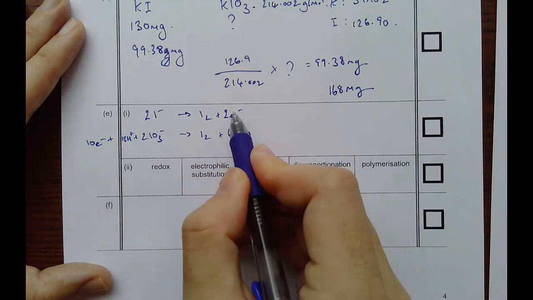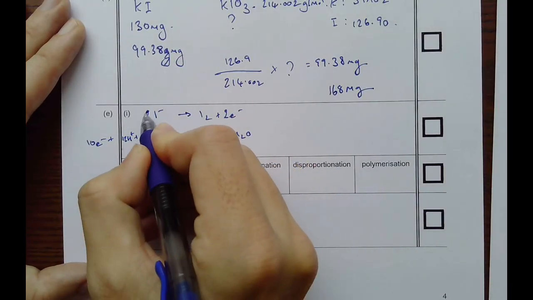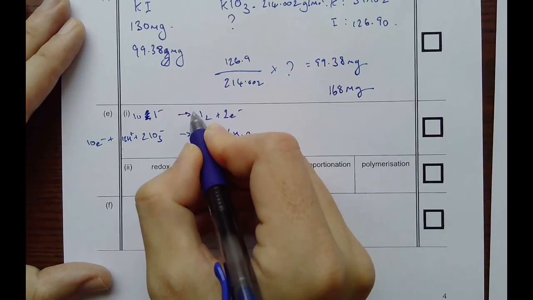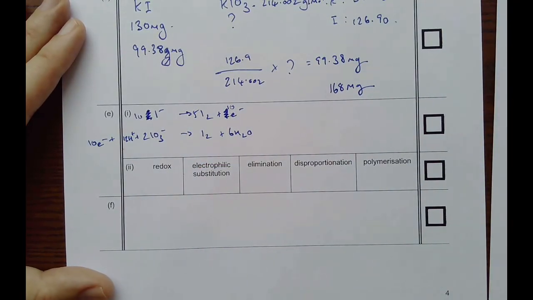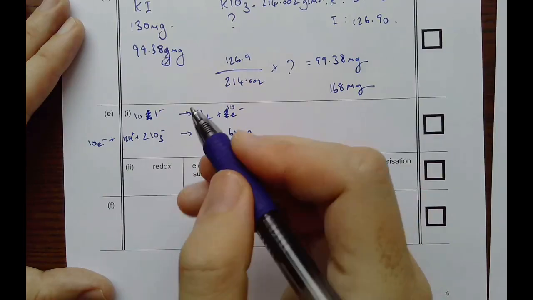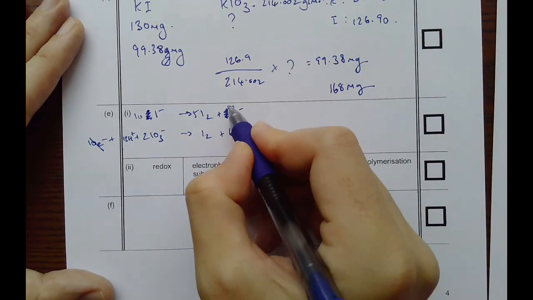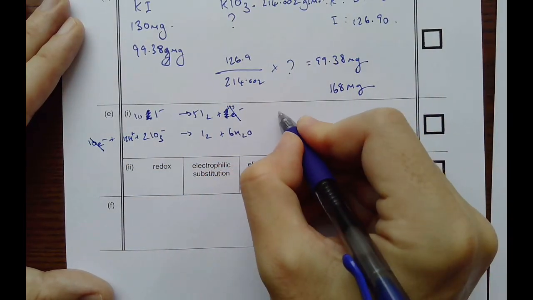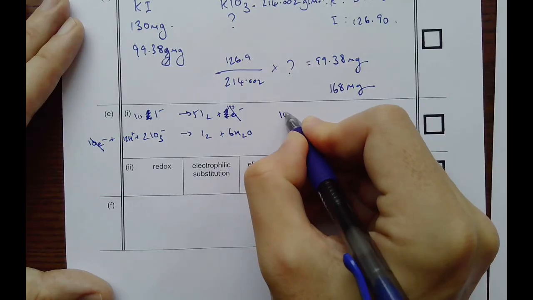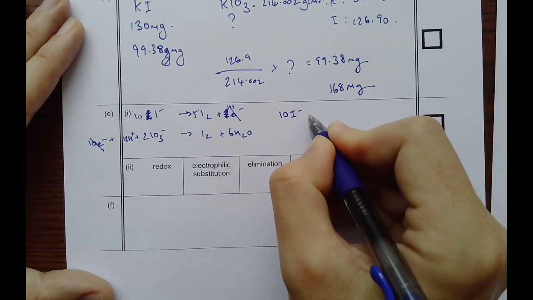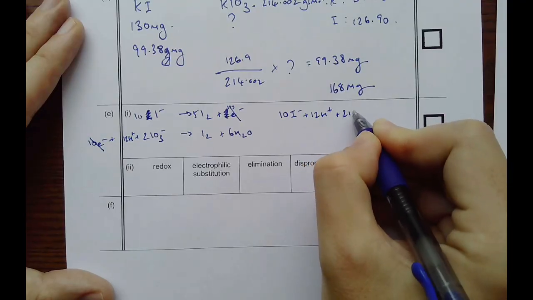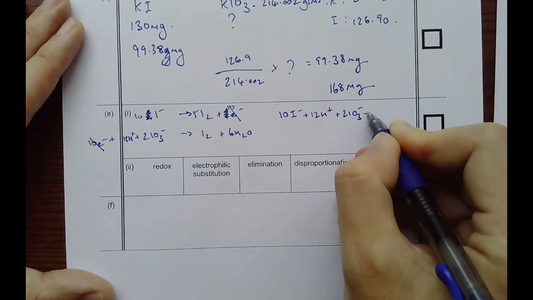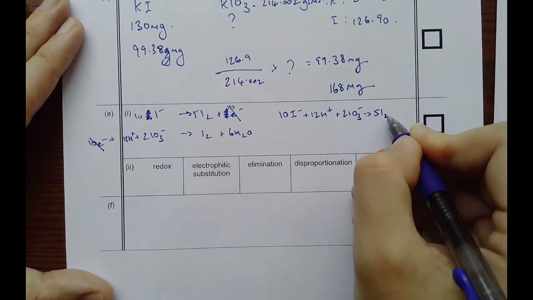So I'm going to multiply this whole equation by 5. So 5 times 2 is 10. That's a 5, and that's a 10. And then I can add them together. If I add them together, the electrons cancel, and I get 10 I- plus 12 H+ plus 2 IO3- becomes 5 I2.